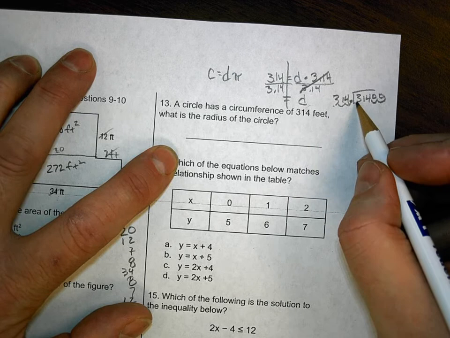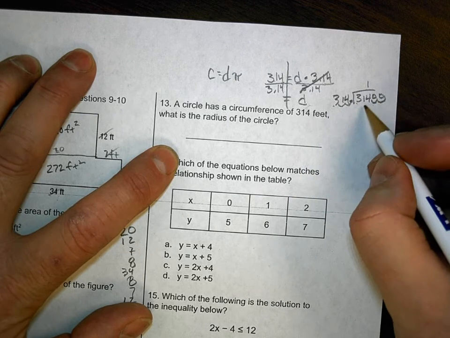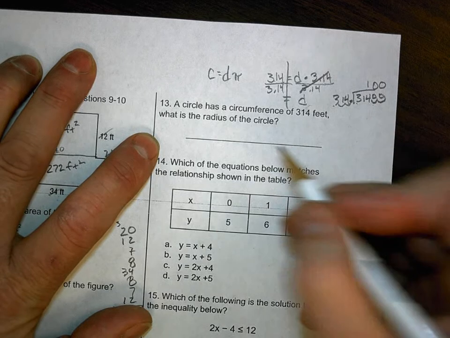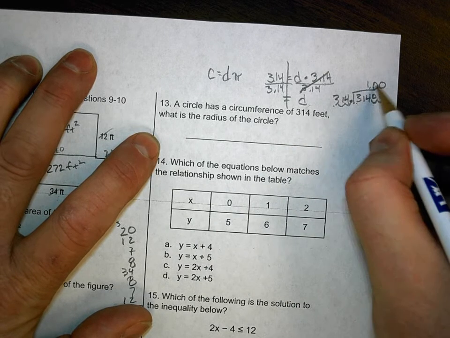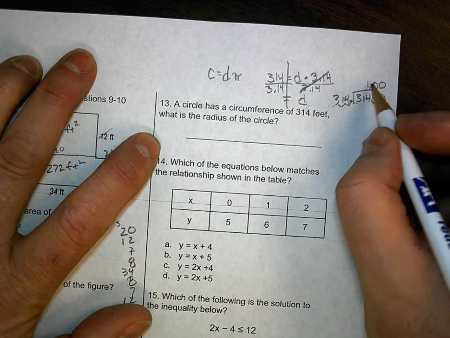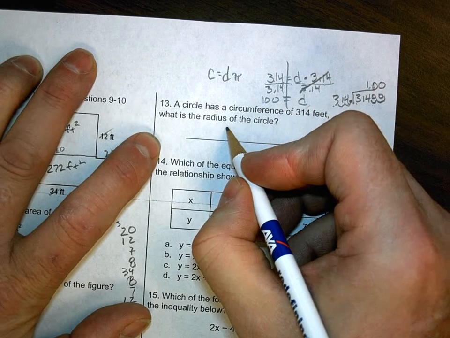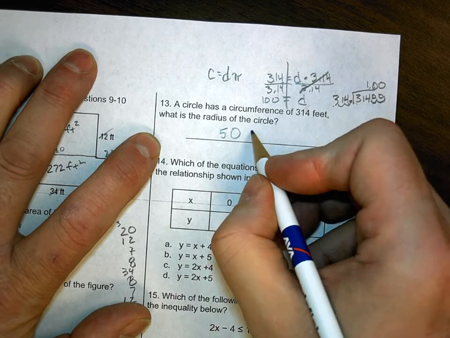So 314 goes in 314 once. And then we've got a couple of zeros that follow. So the radius is 1/2 the diameter. We found the diameter, d equals 100. Radius is 1/2, so that's 50 feet.